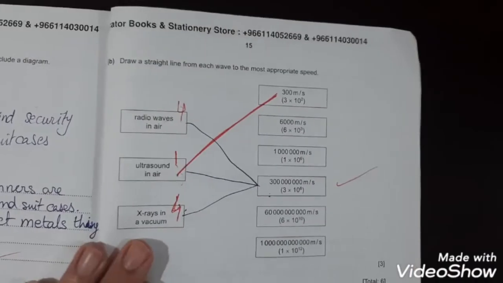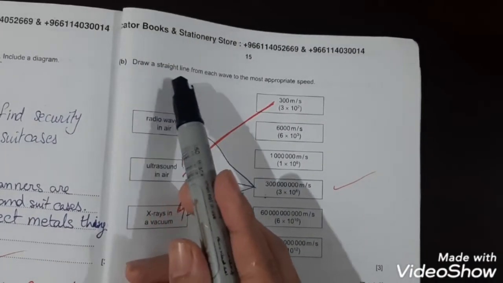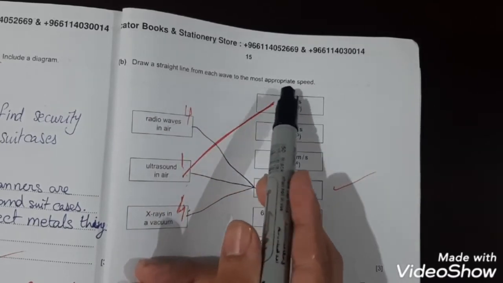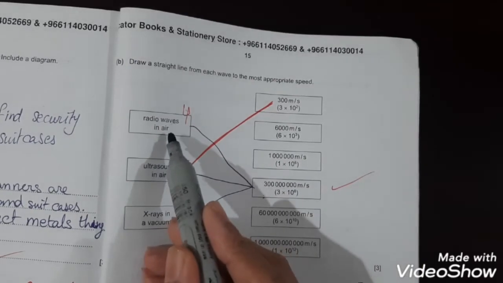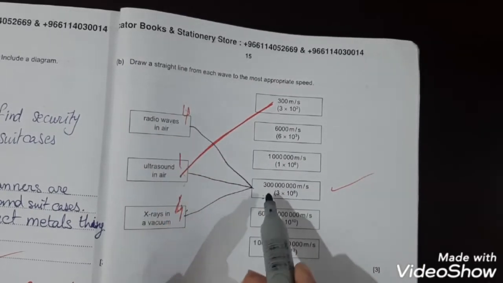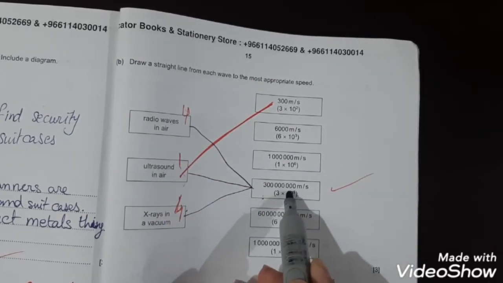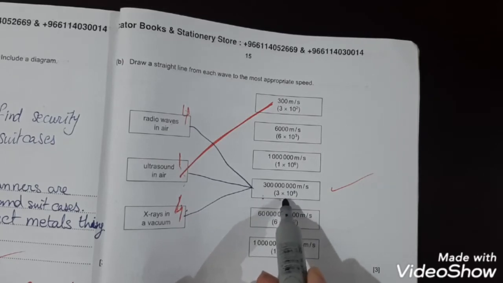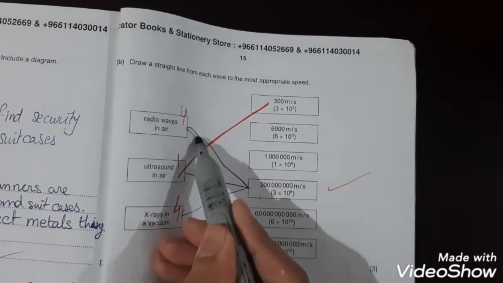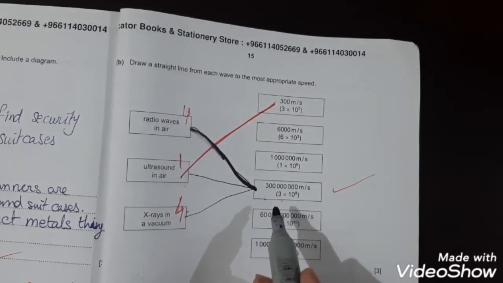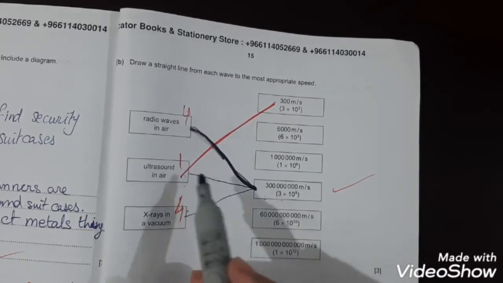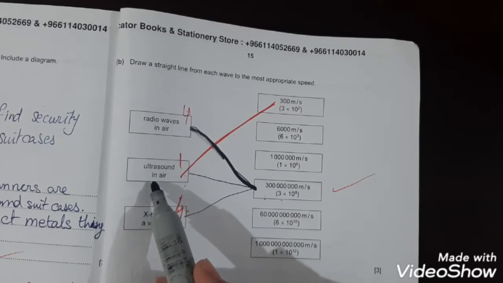Question B states, draw a straight line from each wave to the most appropriate speed. The first one is radio waves in air. Radio waves have 300 million meters per second, which is 3 times 10 to the power of 8, so we will draw a straight line from here to 300 million meters per second. Then second is ultrasound in air.